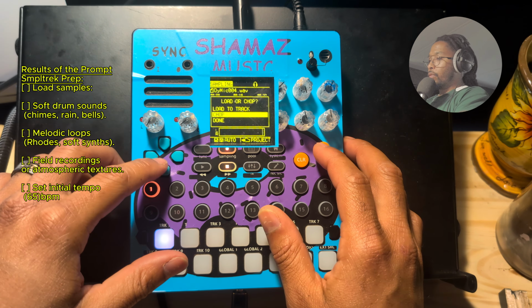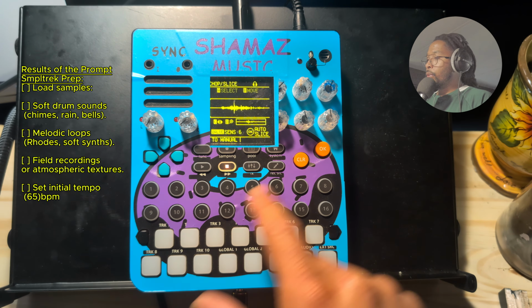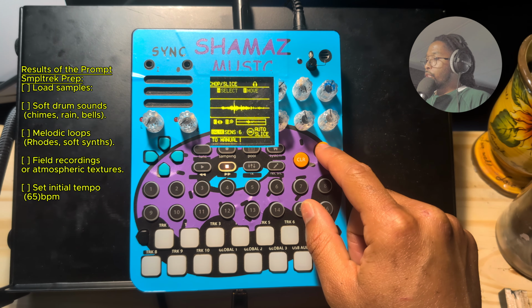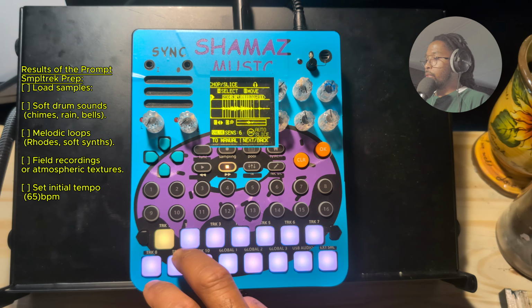stopping so aggressively when we start chopping them. So from there I hit the chop menu and we'll see what we've got. First I will hit auto slice to see what it just picked out.